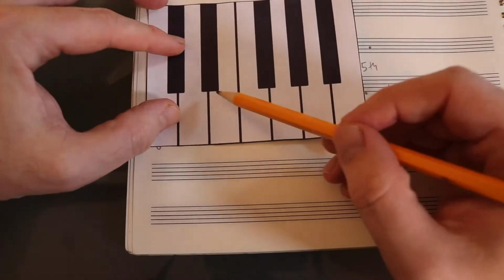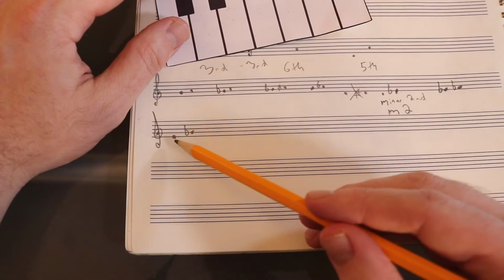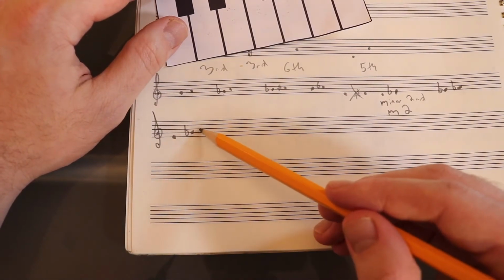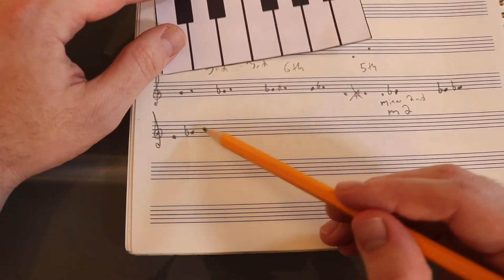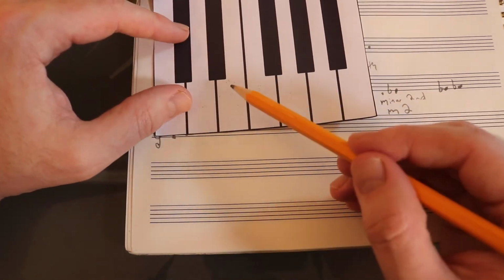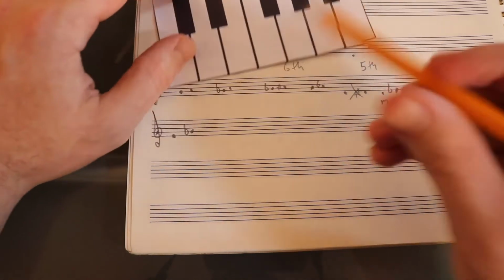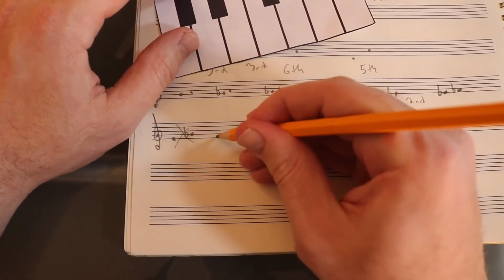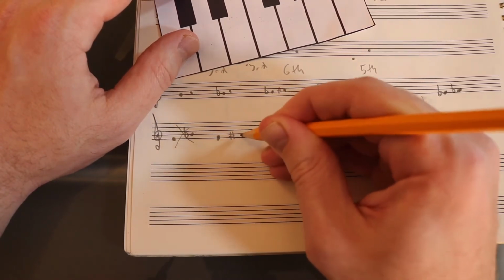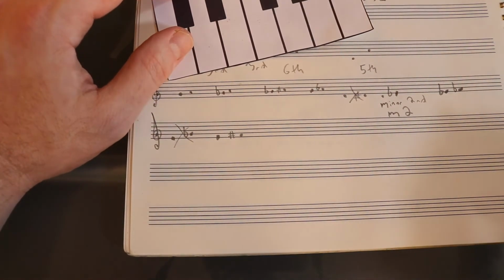What happens if I call this an E to a G flat? Well, E, F, G, that's a third of some kind. Again, we don't need to worry about what it is, but just know that's not a second. E to F sharp would be the second. E to F sharp. That's our major second.